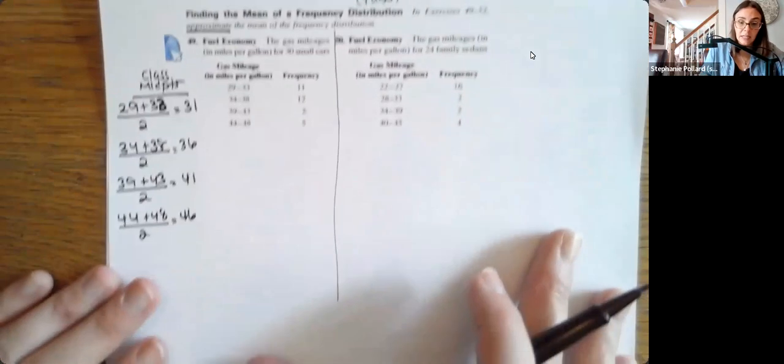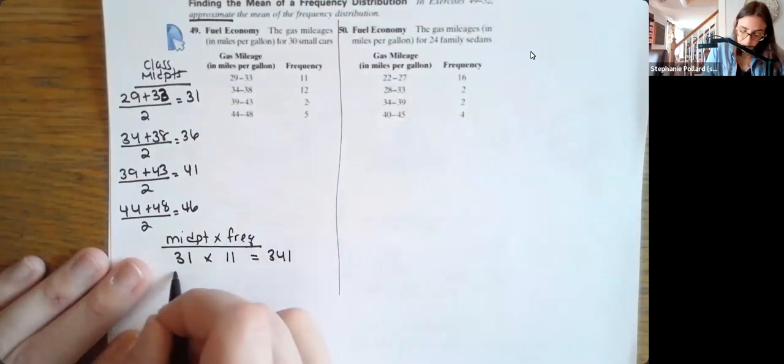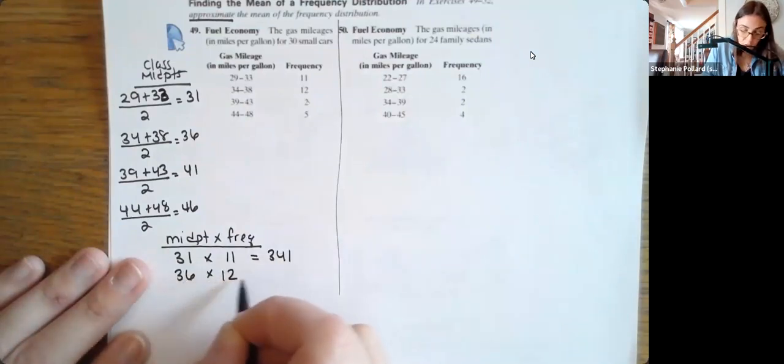So how you do the calculation is you're going to take that midpoint and multiply it by your frequency as the start. So we're going to take 31 as our first midpoint and our frequency was 11 there. And when I do that, I get 341. And then I take my next midpoint and my frequency in the next row is 12.